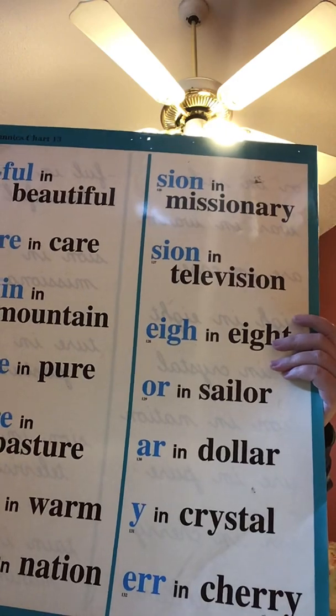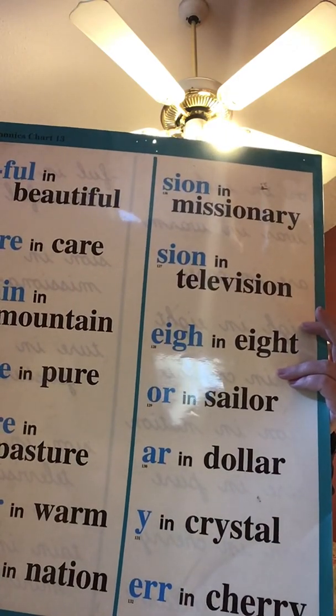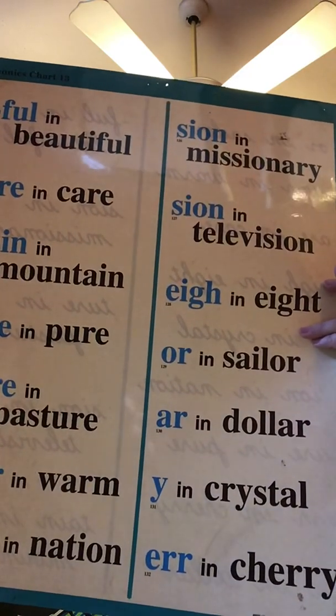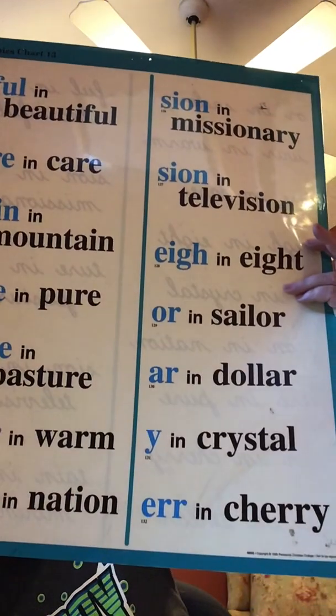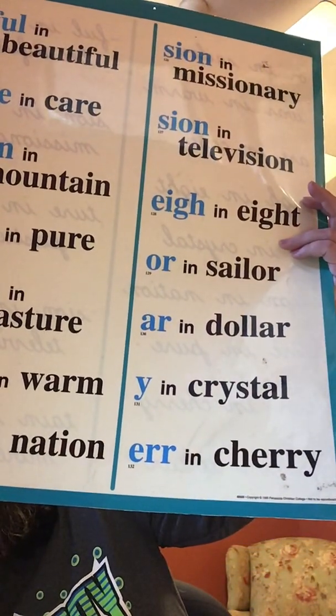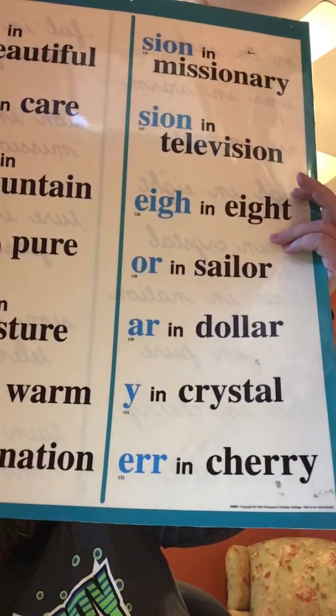S-I-O-N says /zhun/ in television. E-I-G-H says /ay/ in eight. O-R says /er/ in sailor. A-R says /er/ in dollar. Y says /i/ in crystal. E-R-R says air in cherry.